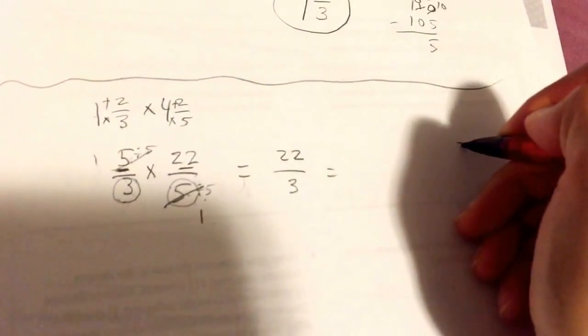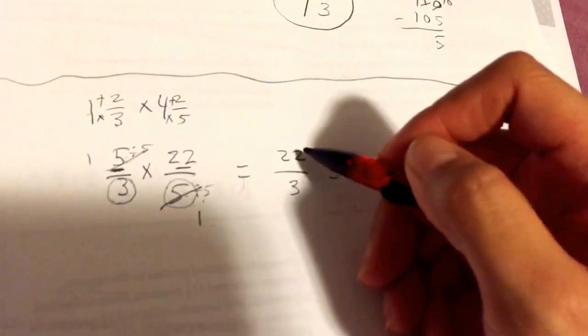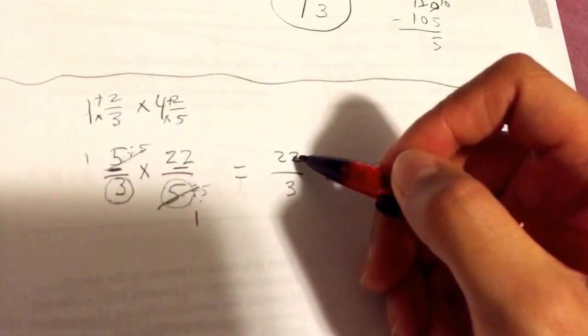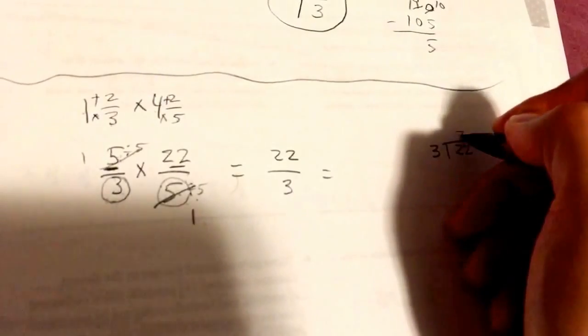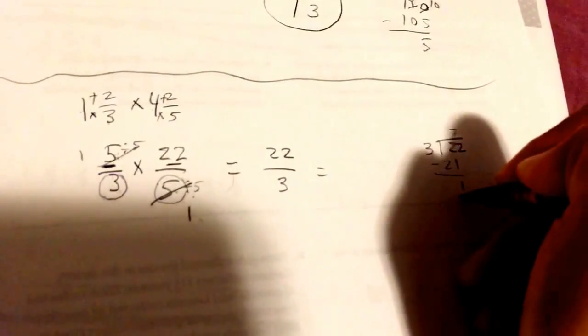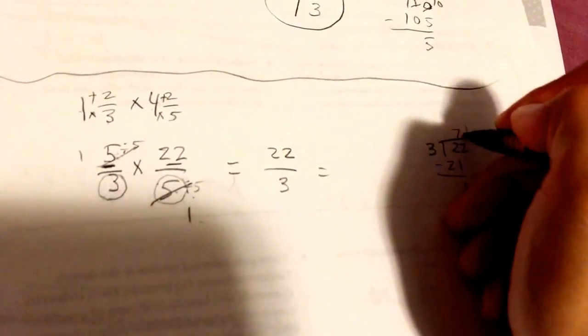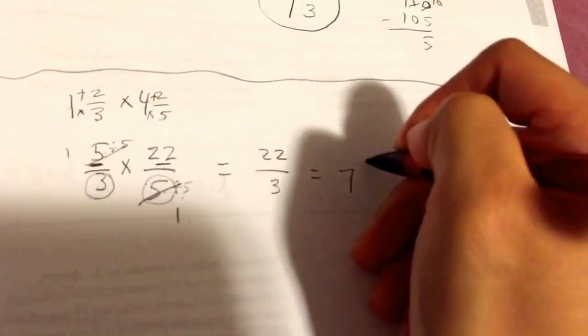Therefore, 22 divided by 3, because this is going to be a mixed number. 22 is larger than 3. It's going to be more than 1. 7 times 3 is 21. And you have 1 left over. This is your numerator. That is your denominator. Your final answer is 7 1/3.